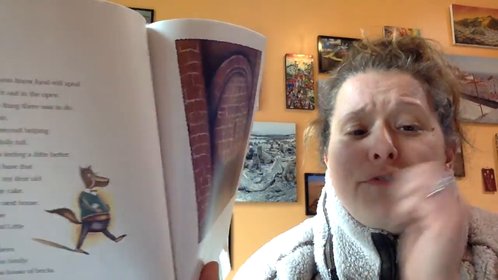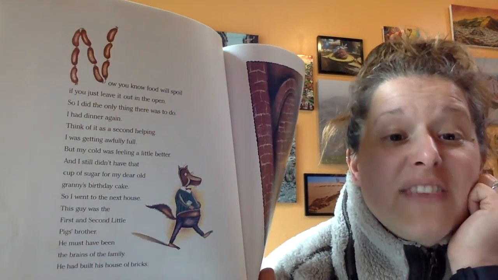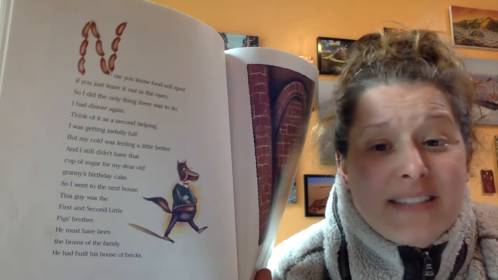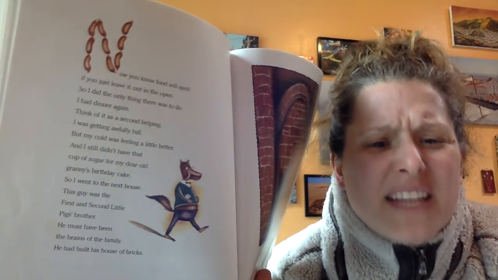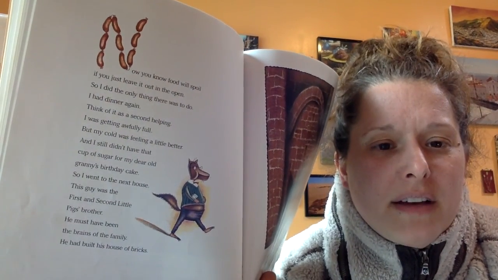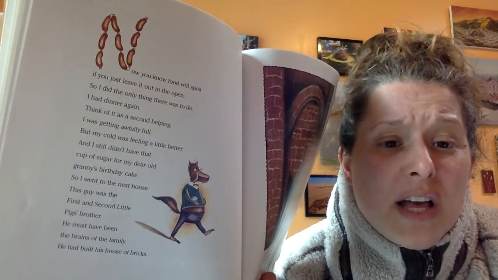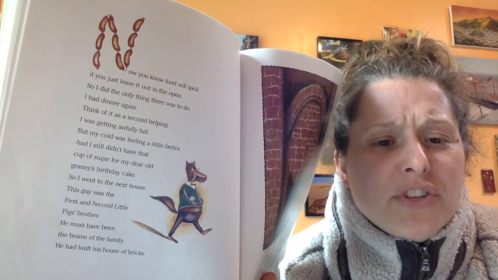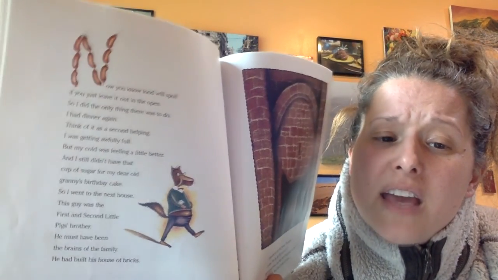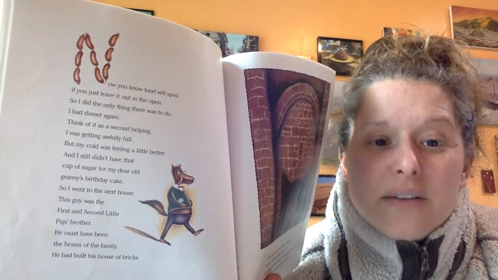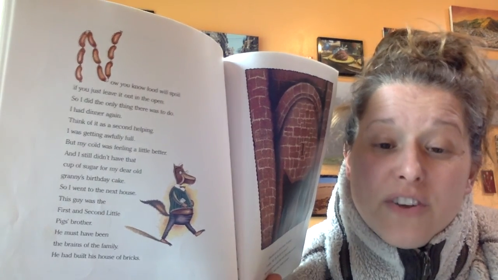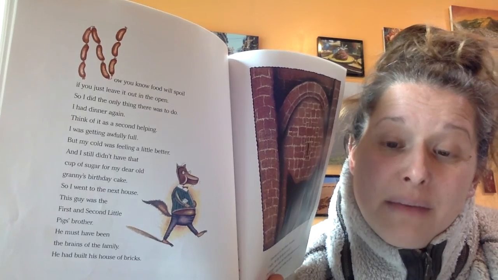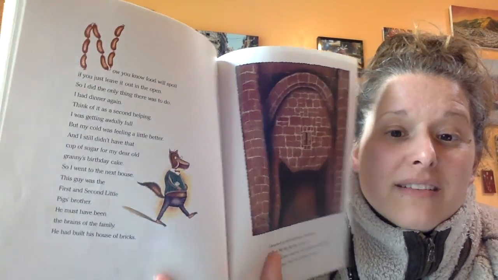Now you know how food will spoil if you just leave it out in the open. So I did the only thing there was to do. I had dinner again. Think of it as a second helping. I was getting awfully full, but my cold was feeling a little better, and I still didn't have that cup of sugar for my dear old granny's birthday cake. So I went to the next house. This guy was the first and second little pig's brother. He must have been the brains of the family because he had built his house out of bricks.